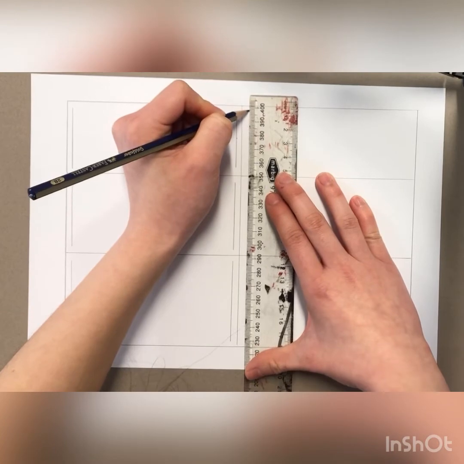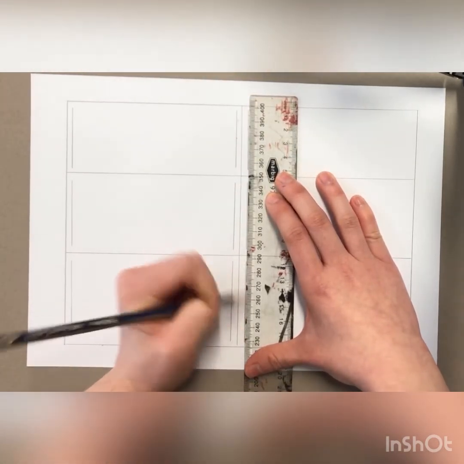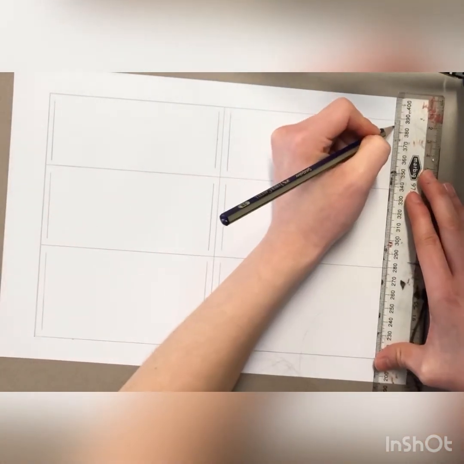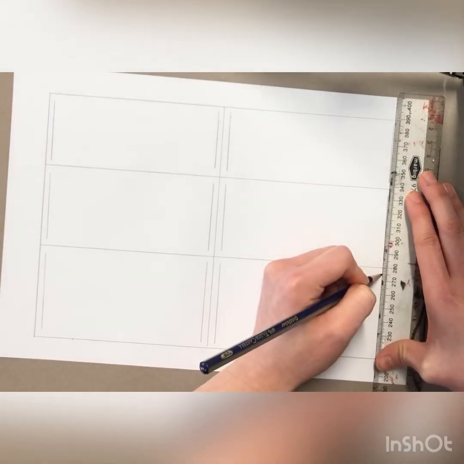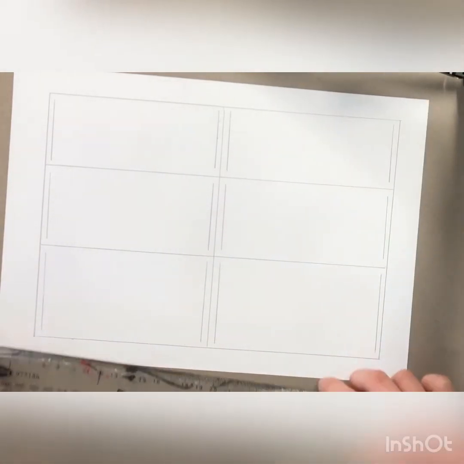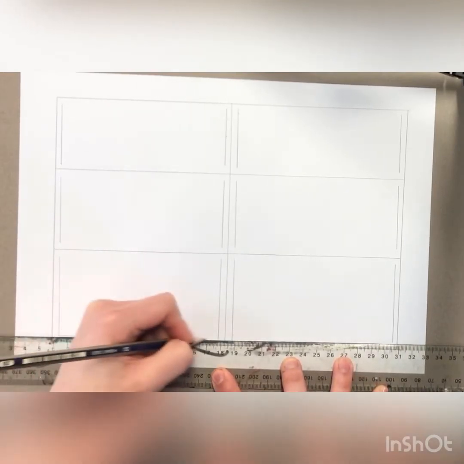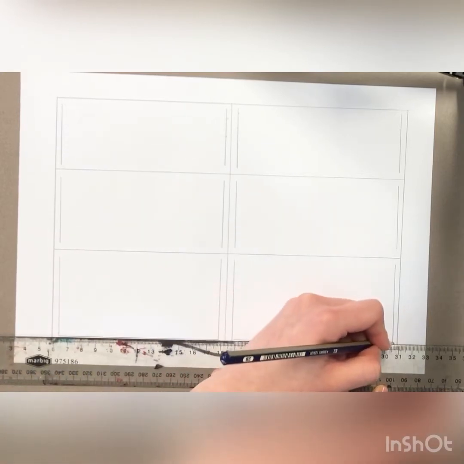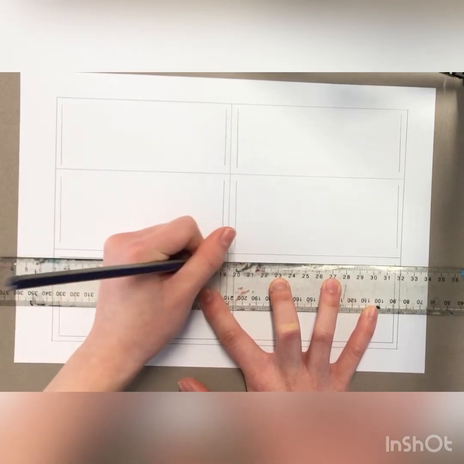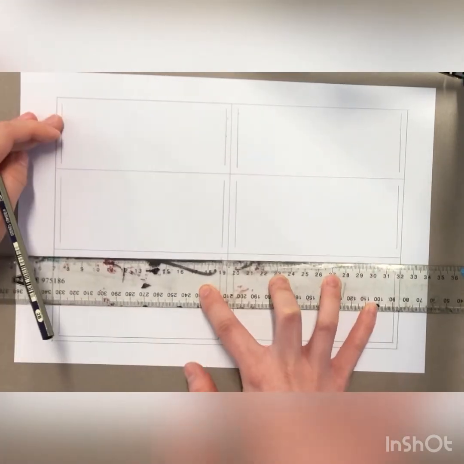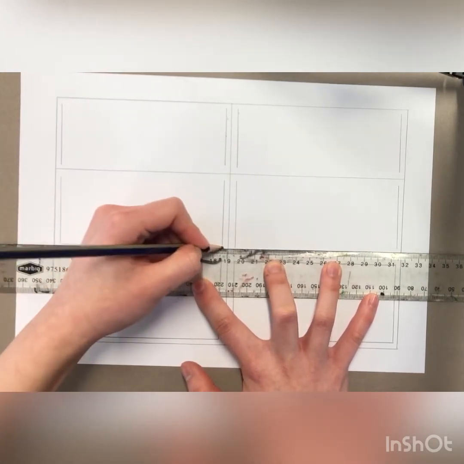So notice how I'm going vertically first, and then I'm filling up the rectangles by changing the direction of my ruler so then it's horizontal. Okay, and that will be a more efficient way, that means a faster way of making my smaller rectangles. And again, if you make a mistake because we're using pencil, you can erase it.